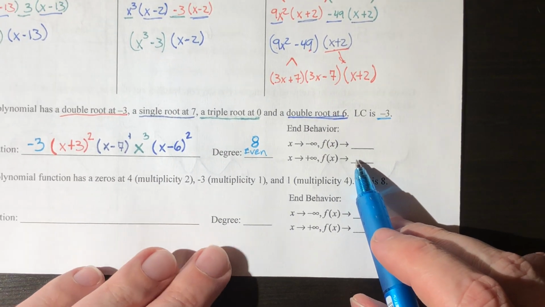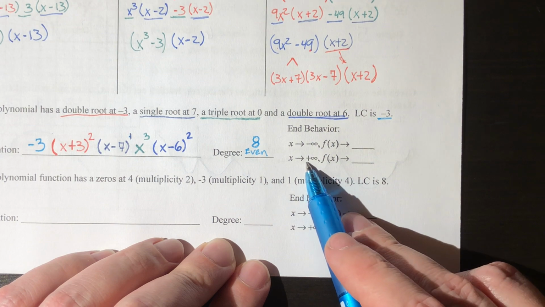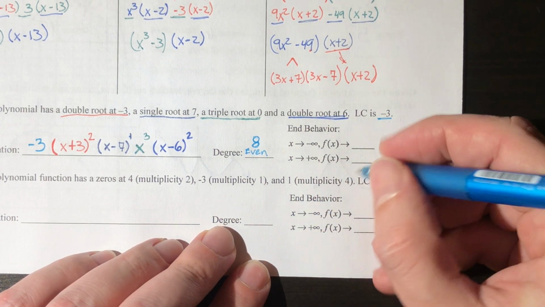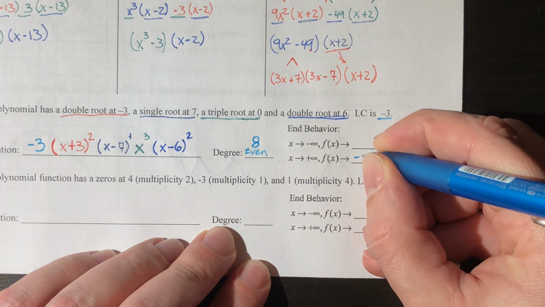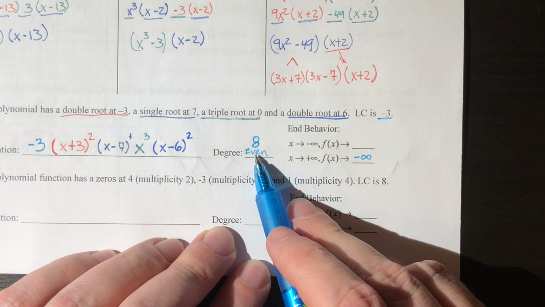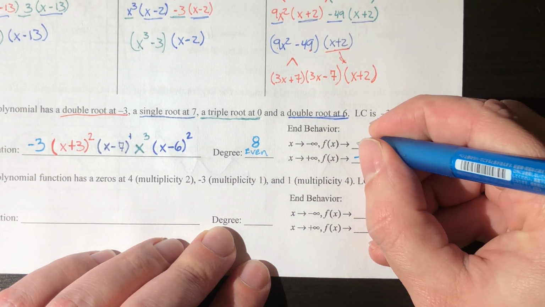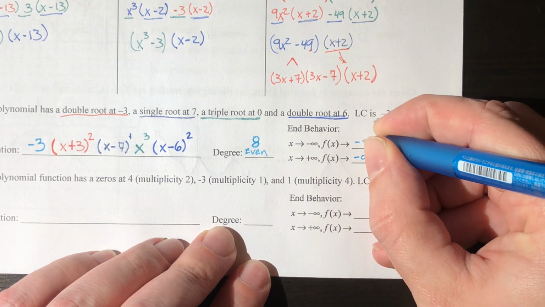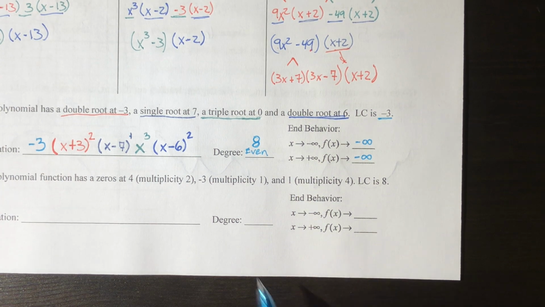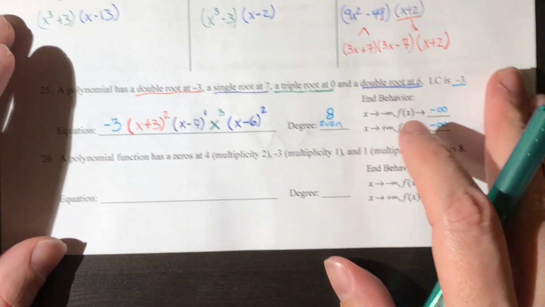My end behaviors, because my leading coefficient is negative, that tells me as x goes to positive infinity, as x moves right, my graph is going down to negative infinity. Because my degree is even, that tells me that my end behaviors both need to be the same. So if this one was going to negative infinity, the other one also needs to go to negative infinity. That's because it was even, that they both go the same direction.